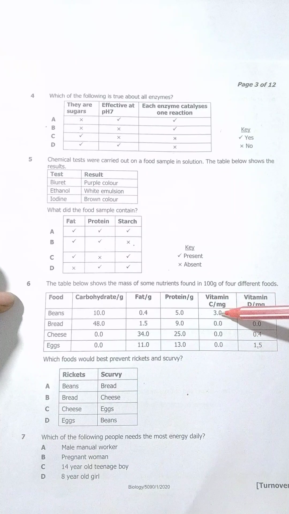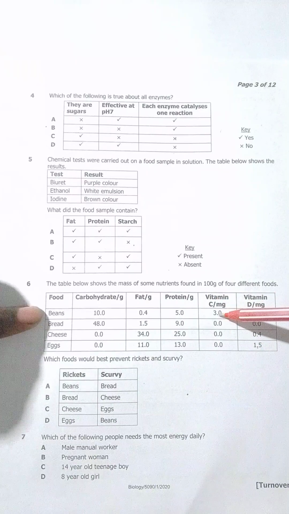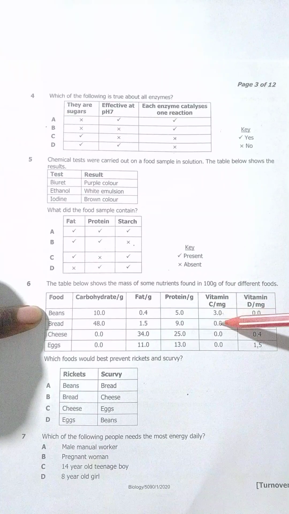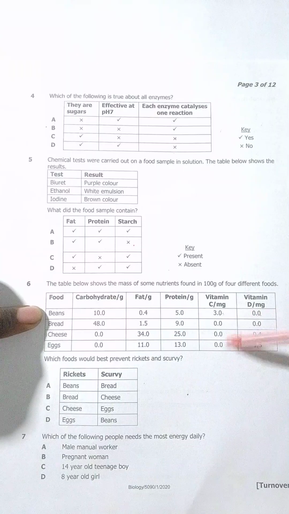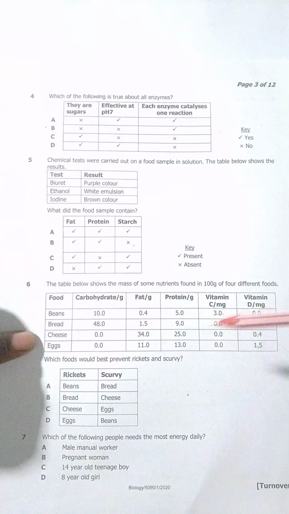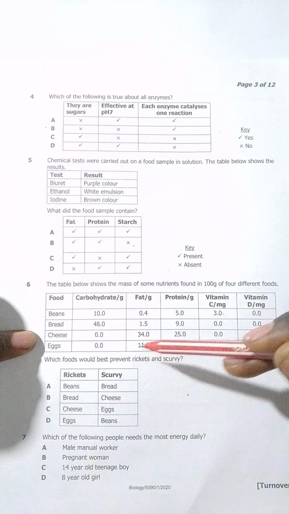So this one, beans, it contains vitamin C. So these three, they don't contain vitamin C. So these, they can cause scurvy. But the question is saying which food would best prevent.